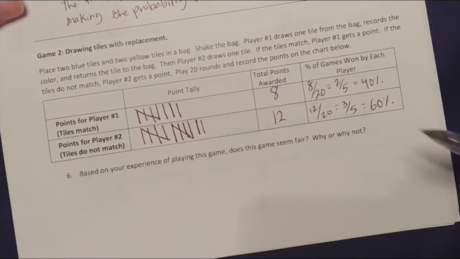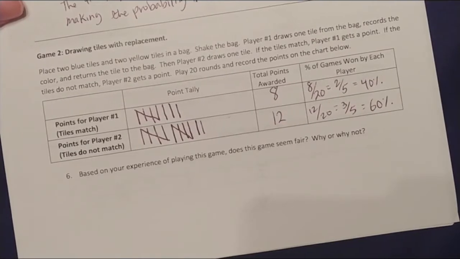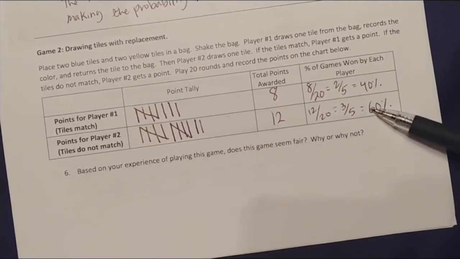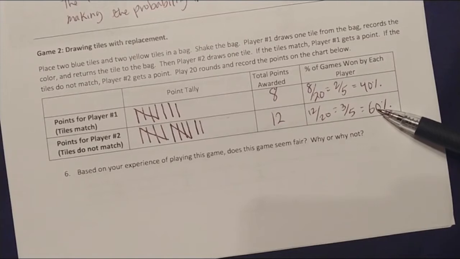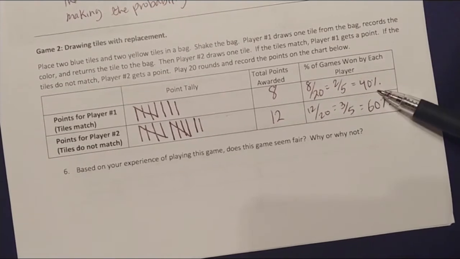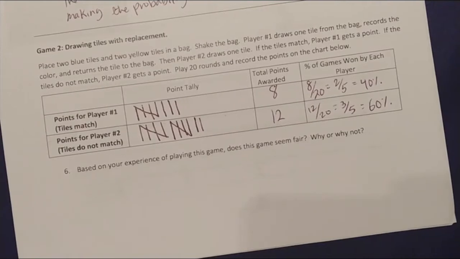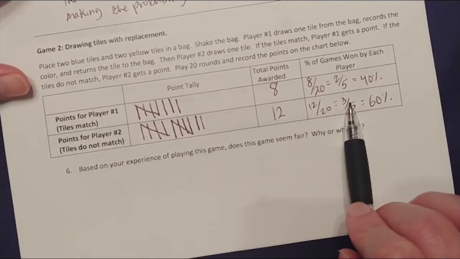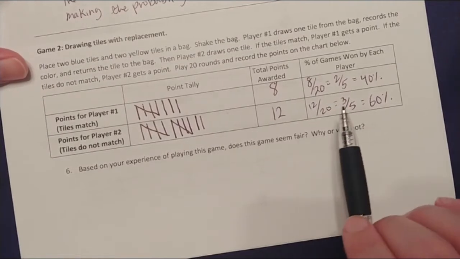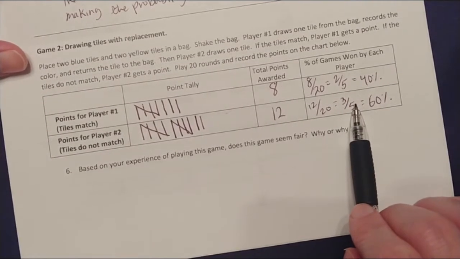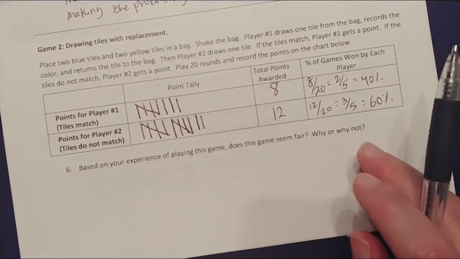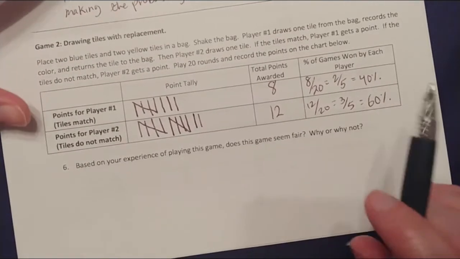So here it says, does this seem fair? Why or why not? And so here you may say, well, it's still not fair because 40% is quite a bit lower than 60%, but the percentages are closer. So this can kind of depend on what you're saying here. Because we are putting back a tile, we technically, theoretically, have that same chance of a red or a blue being picked a second time.